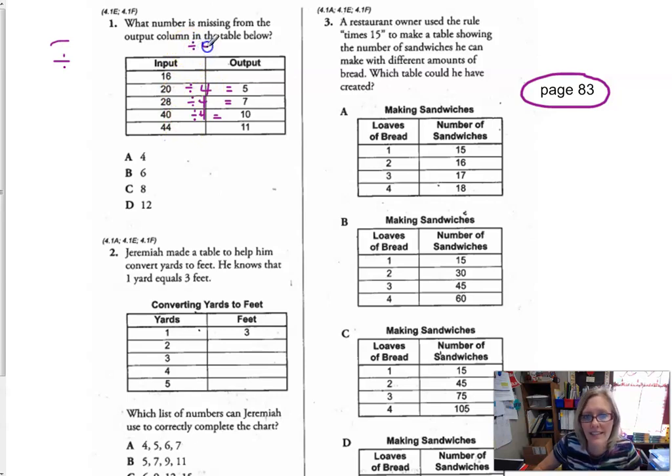So if I take that same rule and place it in here to help me find my answer. What is 16 divided by 4? 4. And so I know the number I'm looking for in the output column. So what number is missing? It's going to be 4. Okay, so do you see how those work? Right.